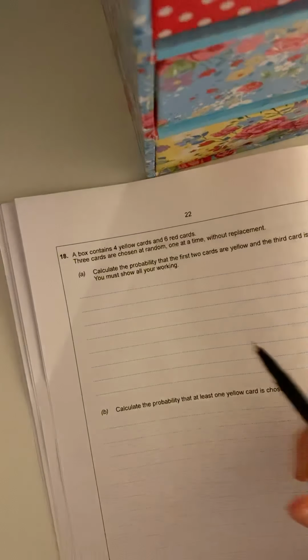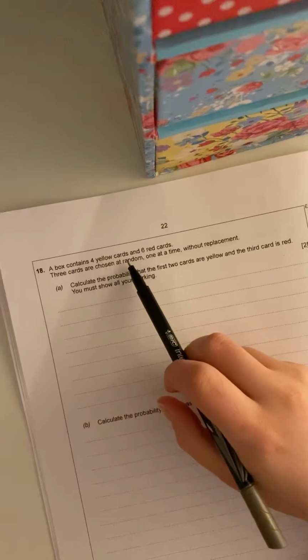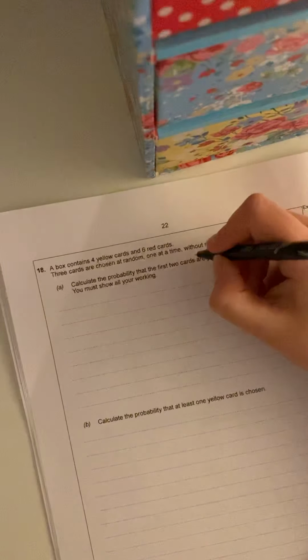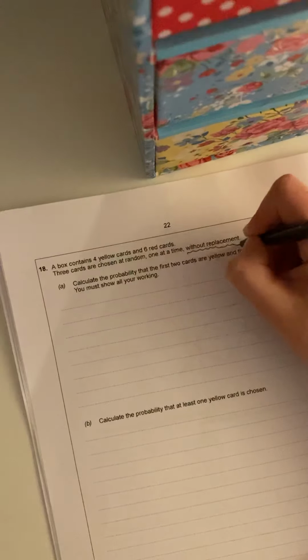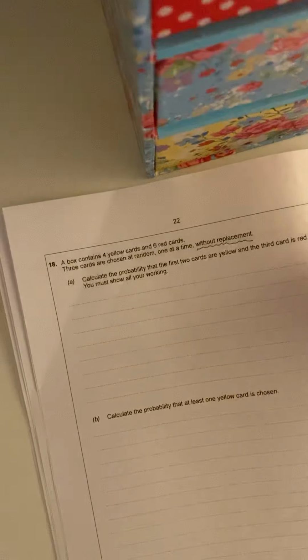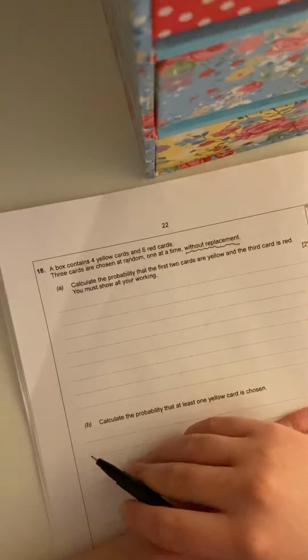Okay, so in this one, we've been told that there's a box which has 4 yellow cards and 6 red cards, and we're choosing 3 at random, and the important thing is that it's without replacement. So once we take it out, it's gone. It's not going to go back in, so the number of cards will go down, because if we've started with 10 cards, once one goes, we'll only have 9 cards.